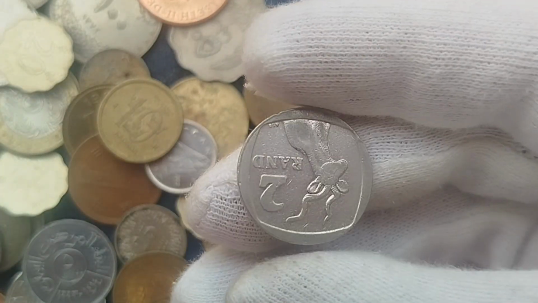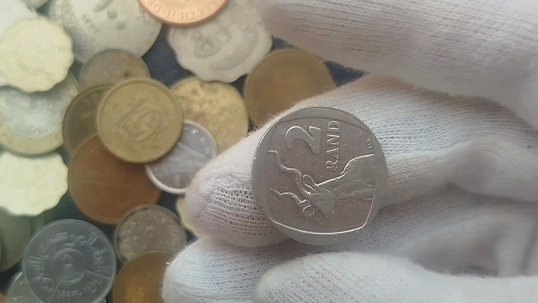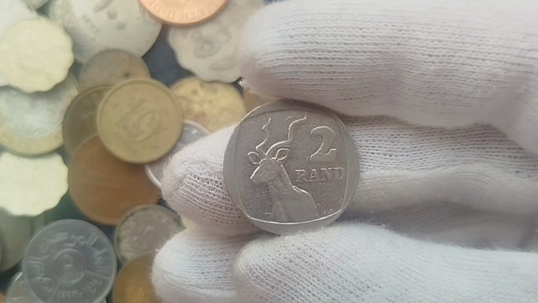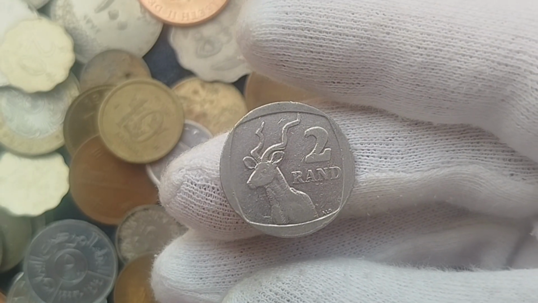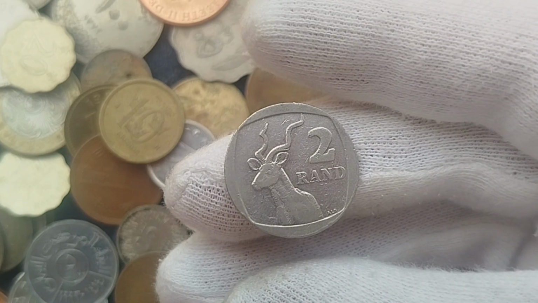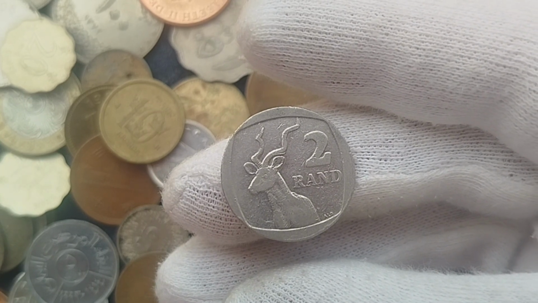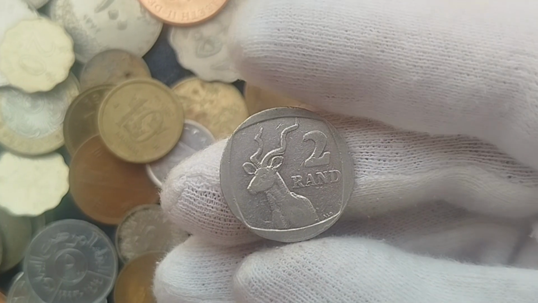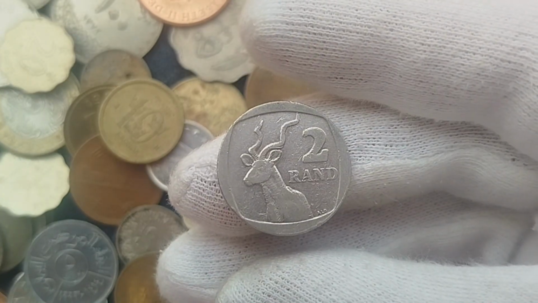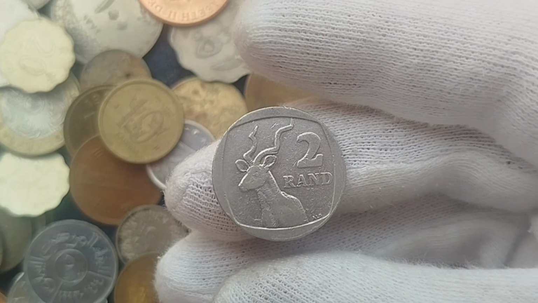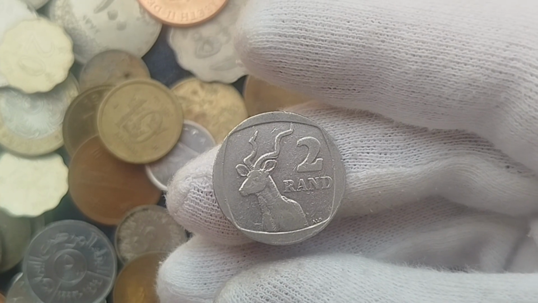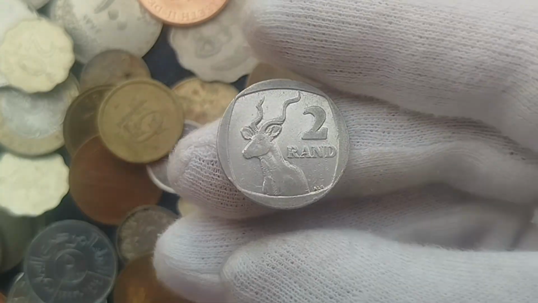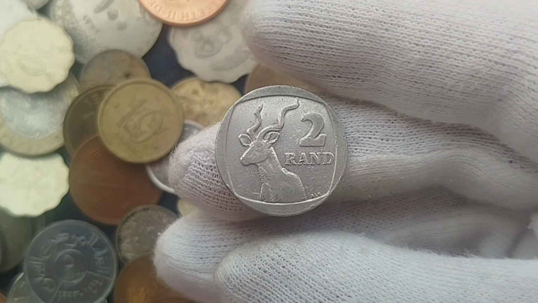The 2004 2 Rand coin is uniquely shaped with a round form, but features an 11-sided inner border that gives it a subtly polygonal edge. This distinctive shape helps differentiate it from other denominations both visually and by touch. The font used for the denomination 2 Rand is bold and modern, carefully chosen to ensure legibility even after years of wear. The edges of the coin are smooth, without any reeding or ridges, giving it a clean, minimalist finish.